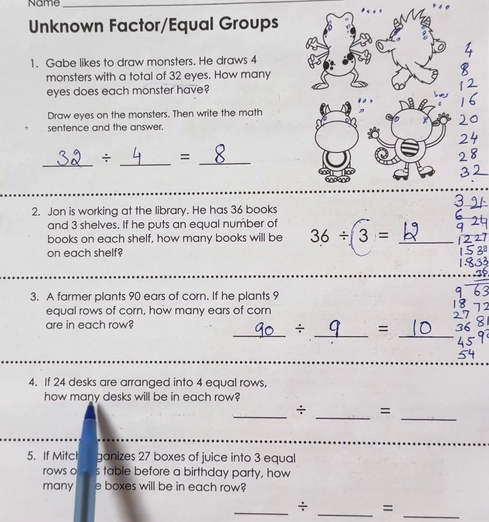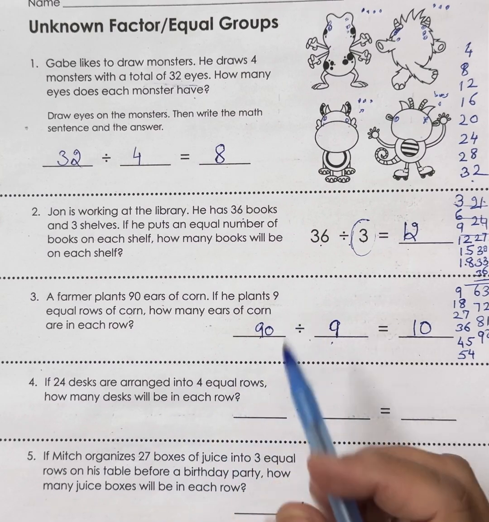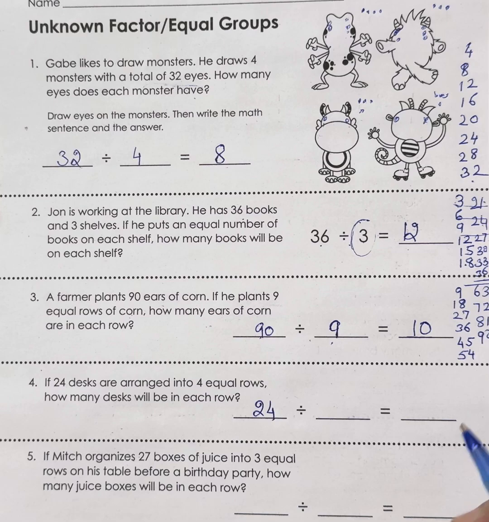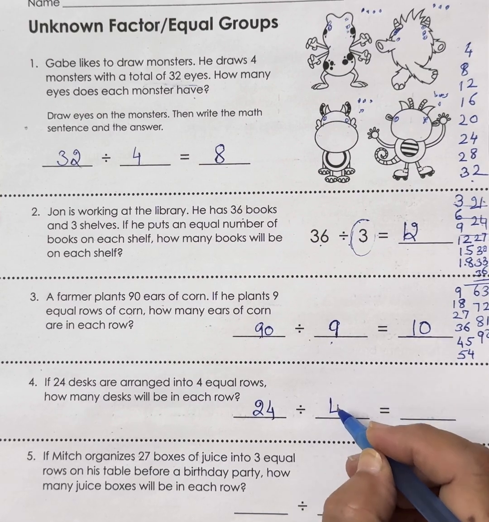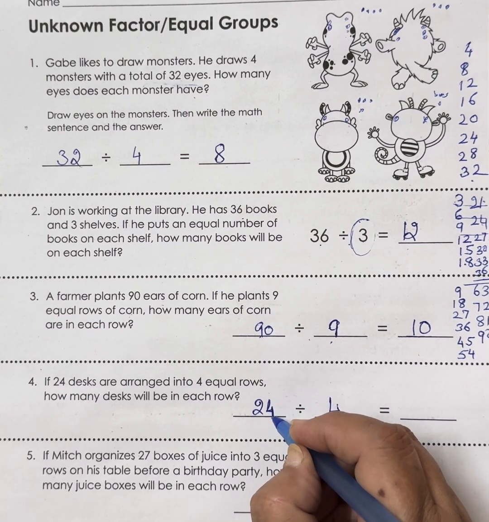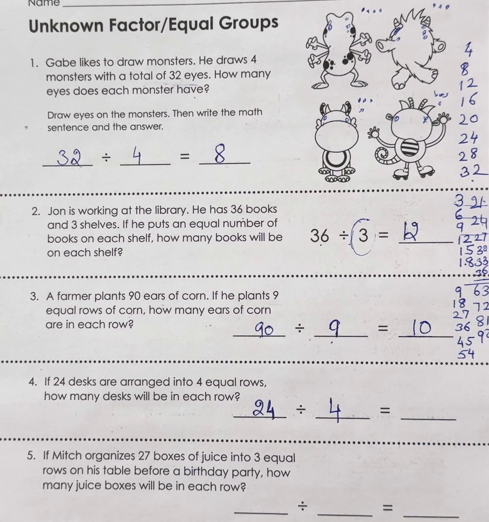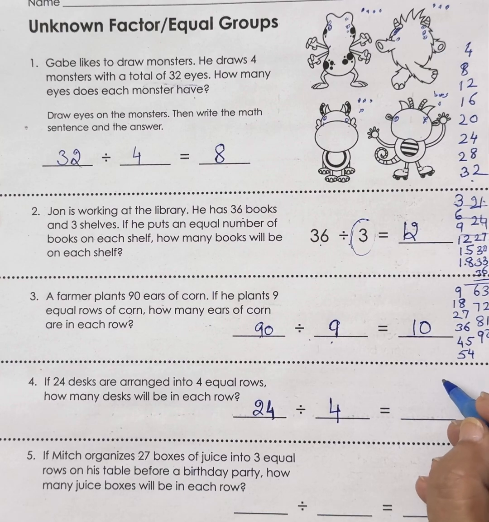Next is, if 24 desks are arranged into 4 equal rows, 24 is the total. We are going to divide 24 desks into 4 rows. So how many desks will be in each row?